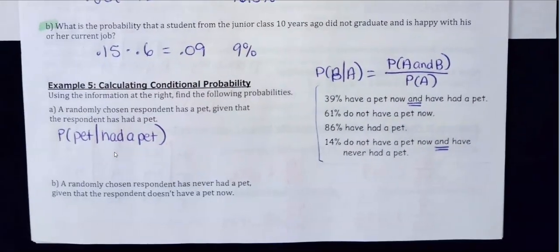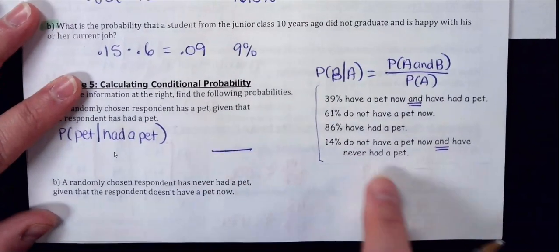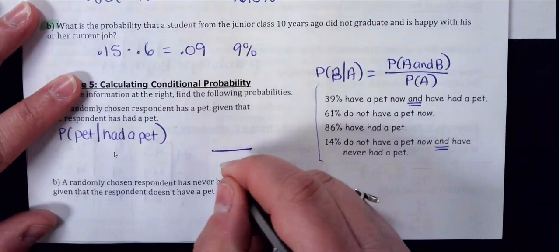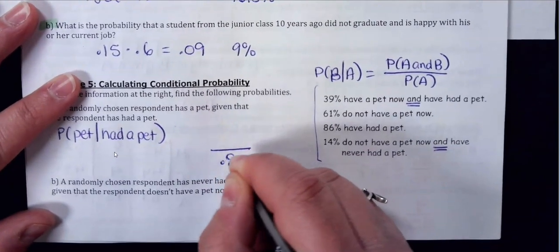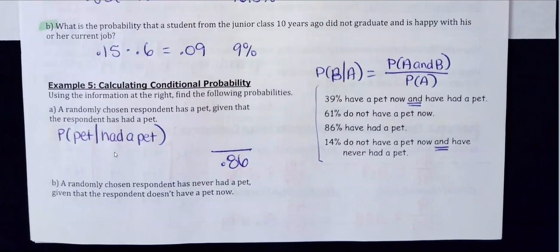Okay, now if you remember, what goes on the bottom is the probability of the condition. So at some point in the past, this person has had a pet. So has had a pet is 86%. So I'm going to put that 0.86 on the bottom. Okay, probability of A and B. So they have a pet.